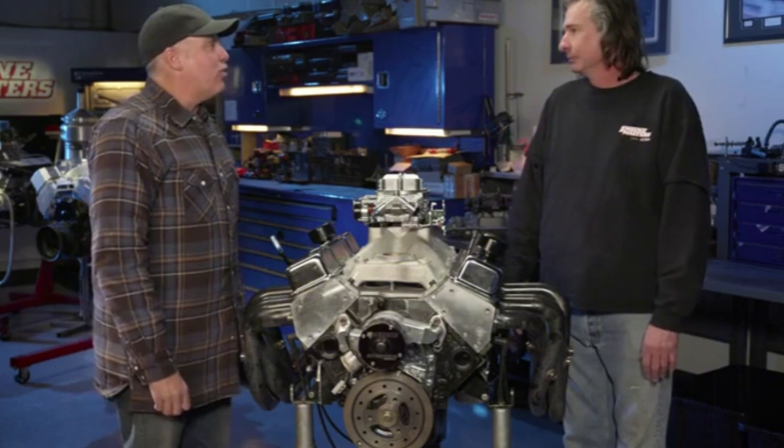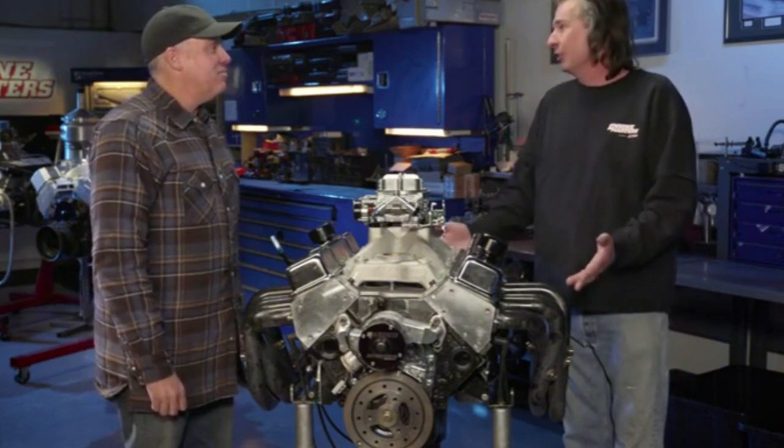Well, iron versus aluminum heads. I came into this test with some preconceived notion, and I'm sure generally people do.